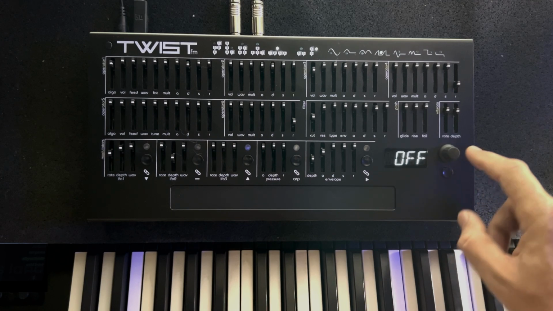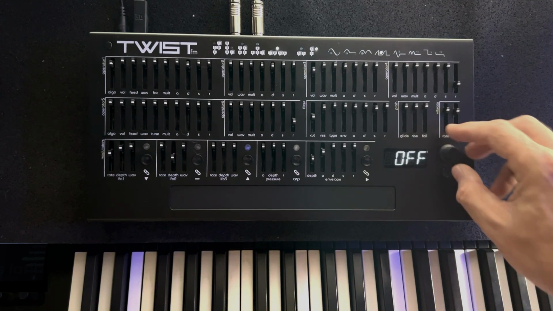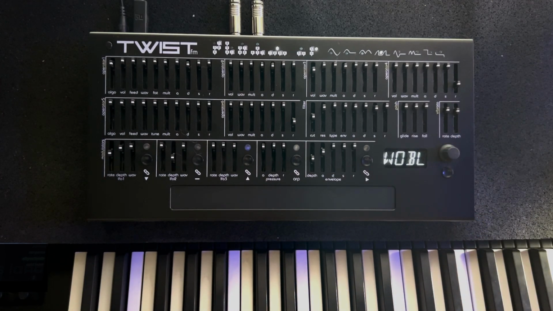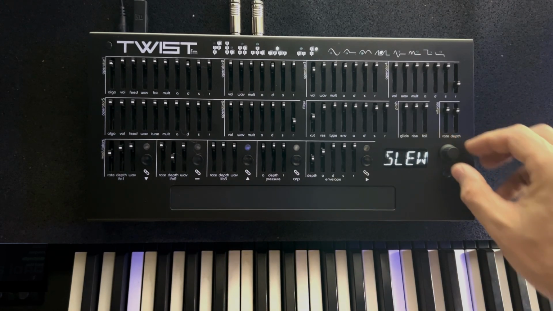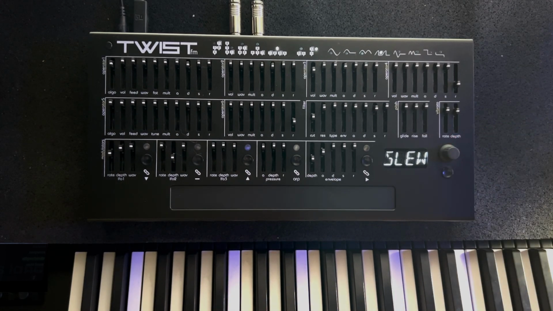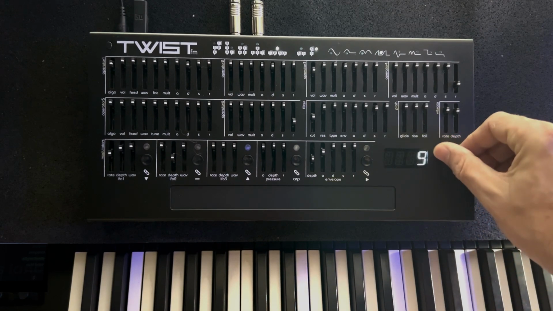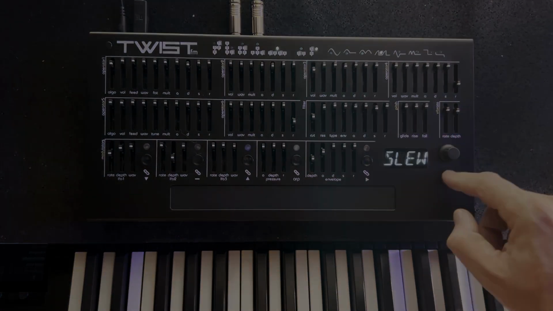The wobble mode can be set to on or off by turning the encoder. When on, this parameter feeds part of the first filter pole into the frequency modulation of the filter. The slew parameter adds slew to the filter cutoff response, helping to maintain a gentle modulation.